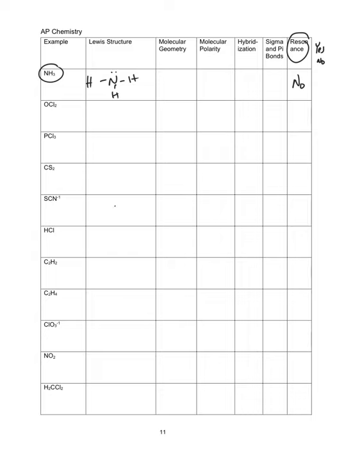Even if you have a double bond, SCN, oops, that should be a carbon in the middle, my fault, carbon, sulfur. There's double bonds here, but there's not a single bond that it can flip back and forth to. So this is no. You have to have a substance where there's a single bond and a double bond between oxygens. And if that's the case, then it has resonance.